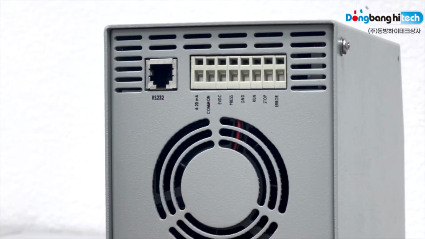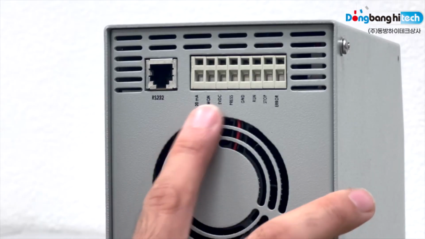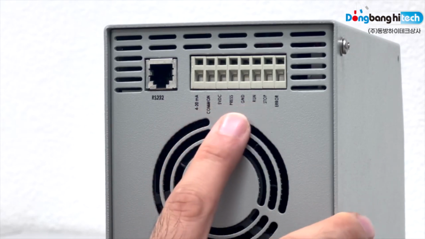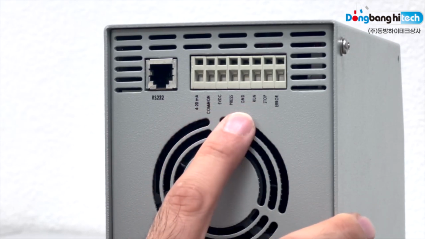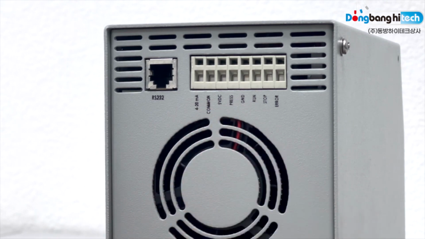Before connecting the pump with your system, make sure that you test the back panel for input and output voltages. If it's lower, then there is a problem with the board and you need to replace the board.